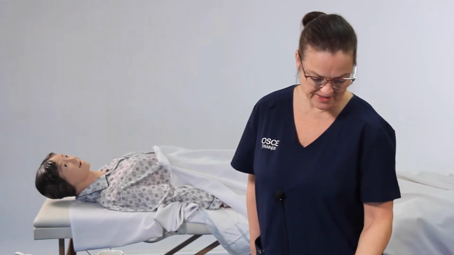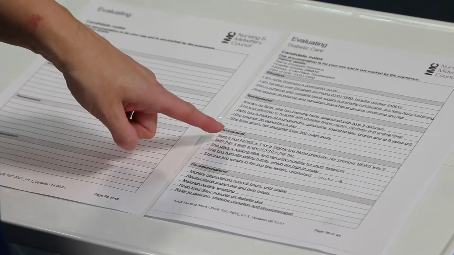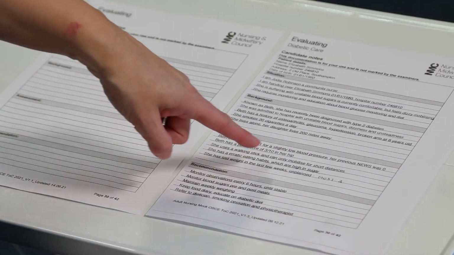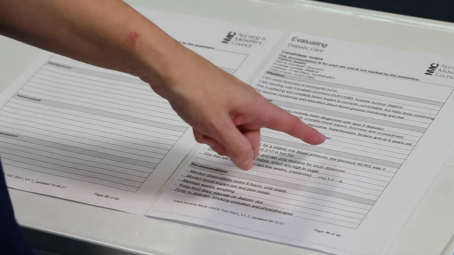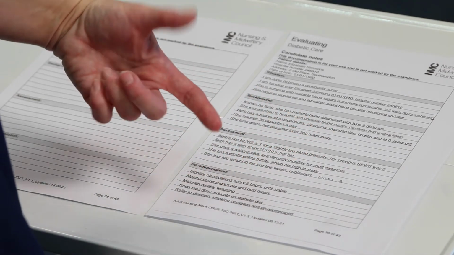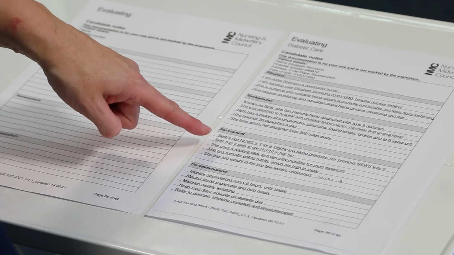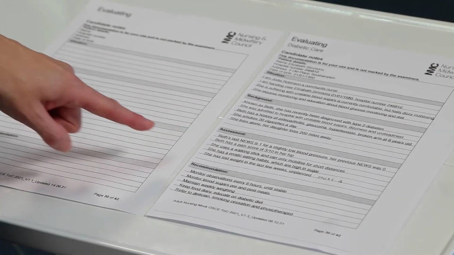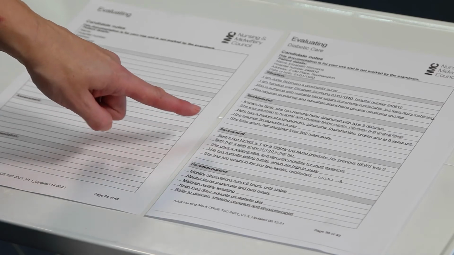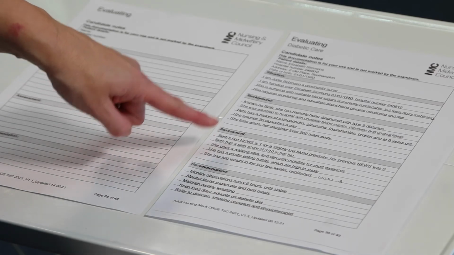So we're going to do any results from any recent tests that they've had. We did her NEWS, and we got given a scenario which had her NEWS score on, and it gave us a NEWS score of 1. We're just going to mention where the 1 came from, and that came from a slightly low blood pressure. Her previous NEWS was 0, so we could mention that there's been a slight change there, but it's only a very slight low blood pressure.